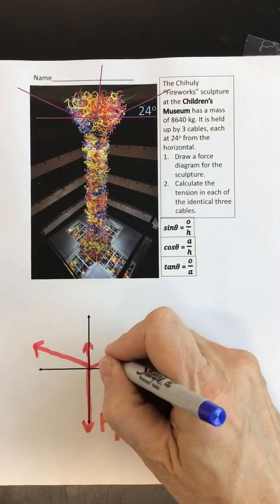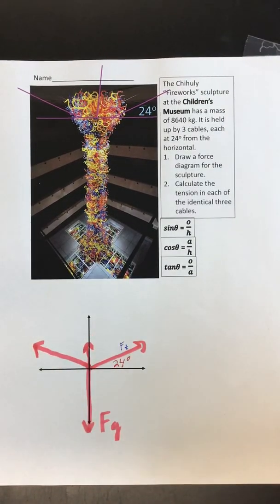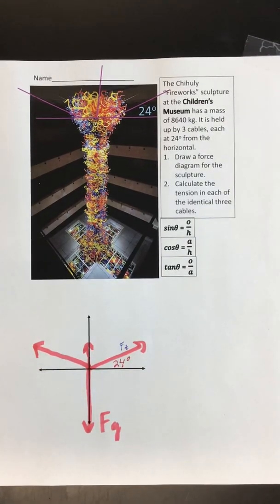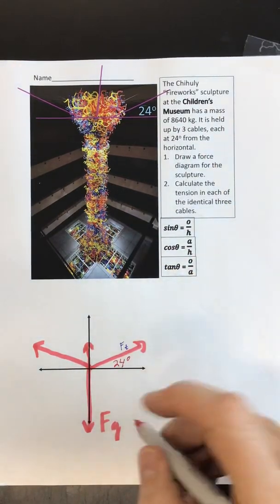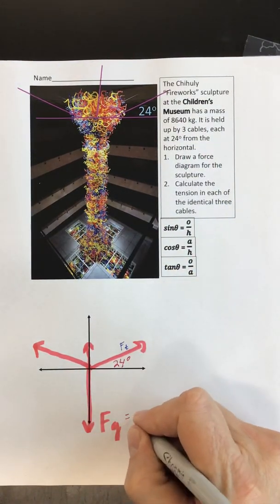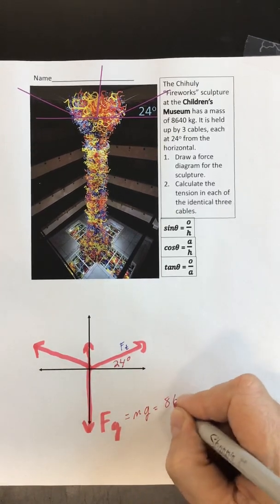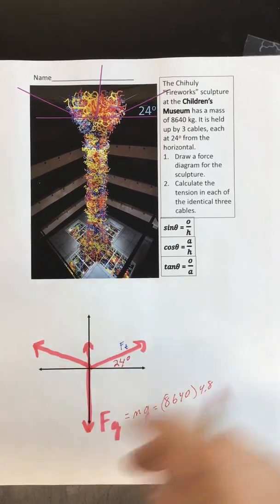All right. And we have a little bit of information, but first of all, what I'm looking for is the force of tension in one of these three wires, and then it'll just apply to the others. First of all, we're told that this is an 8,640 kilogram glass sculpture. Well, the force of gravity, the weight, is mass times gravity, so it's 8,640 kilograms times 9.8.